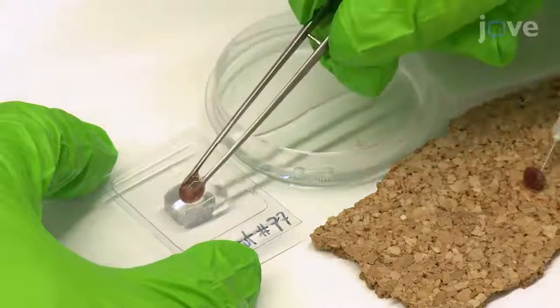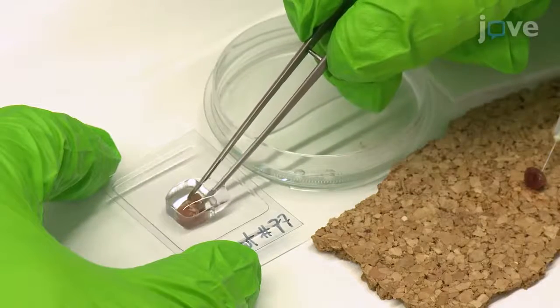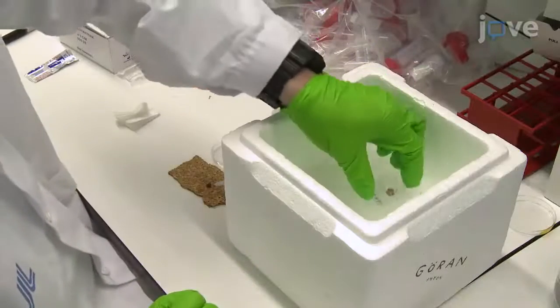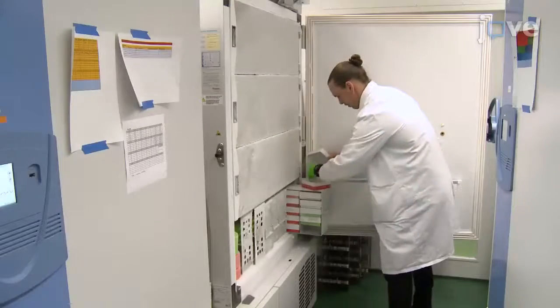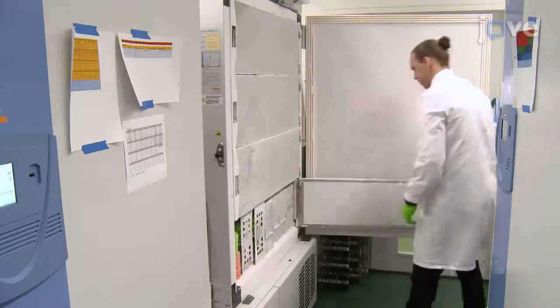Transfer the specimen to the bottom of a cryomold filled with OCT with the aortic root perpendicular to the bottom surface and freeze the compound on dry ice. Then store the tissue sample in a freezer bag at -80 degrees Celsius until cryosectioning.